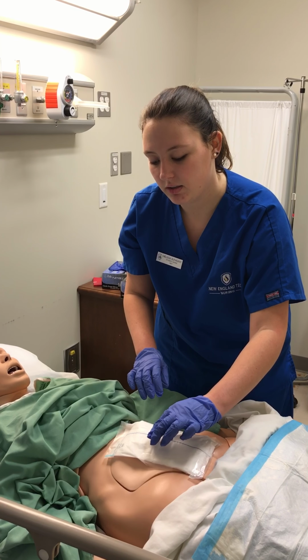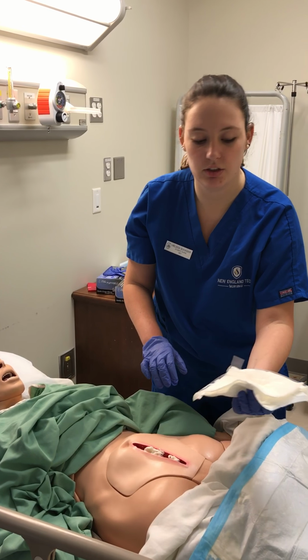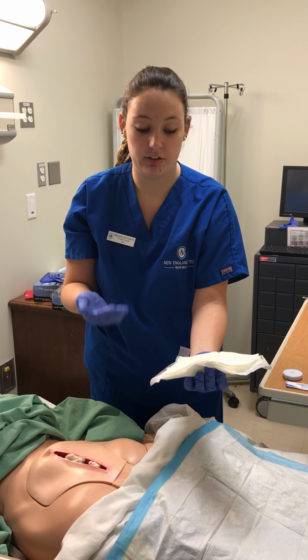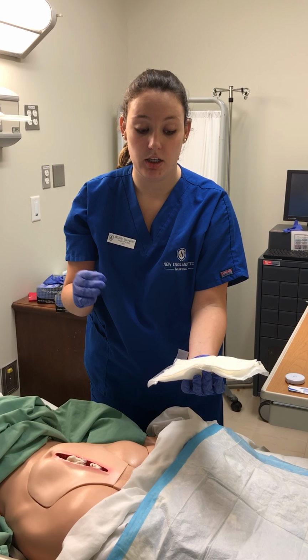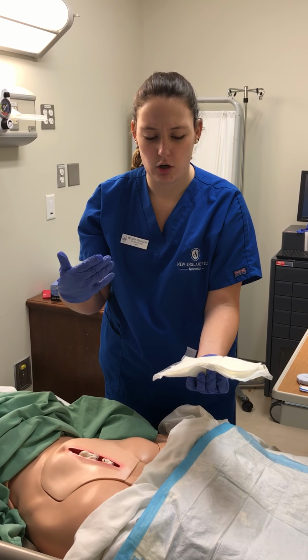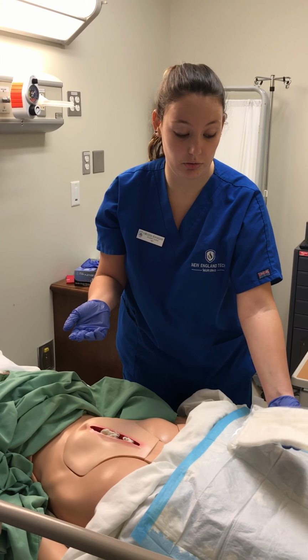All right, now that the tape is removed, I'm going to remove the bandage. I'm going to look at the bandage for any discharge, and if there is discharge, I want to note how much, and I want to note the color. Along with discharge, I want to know if there's an odor. There's no discharge and there's no odor, which is good news.